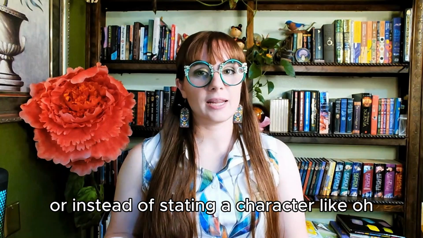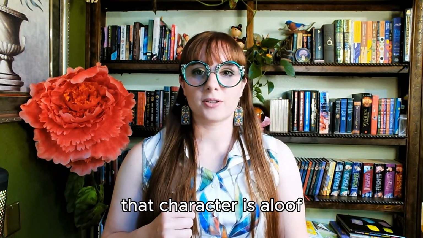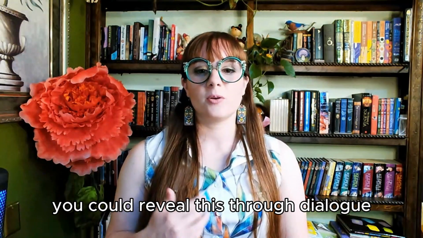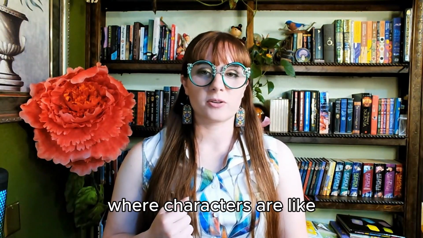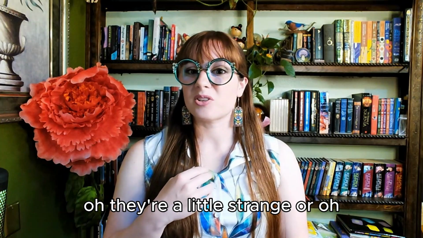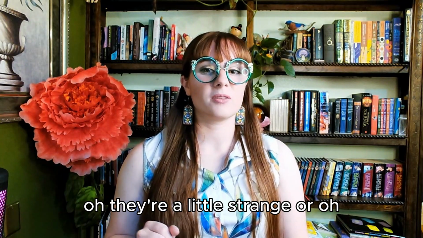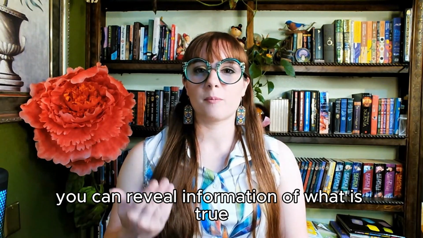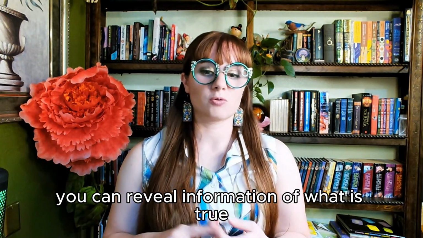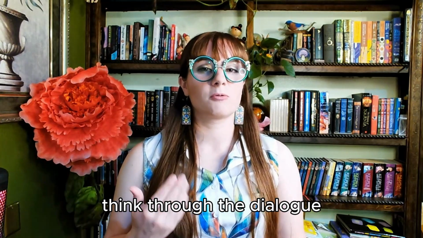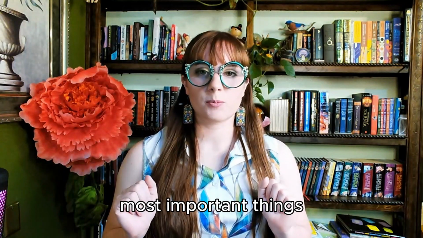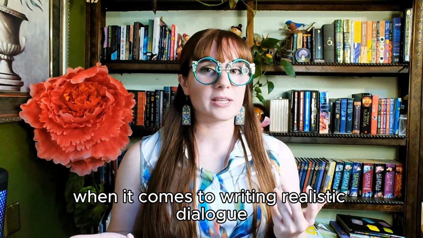Or instead of stating that a character is aloof, or people perceive them to be weird, you could reveal this through dialogue where characters are like, "Oh, they're a little strange," or "Oh, they're too good to hang out with everybody." You can reveal what is true or what other characters think through the dialogue versus putting it in the paragraphs.